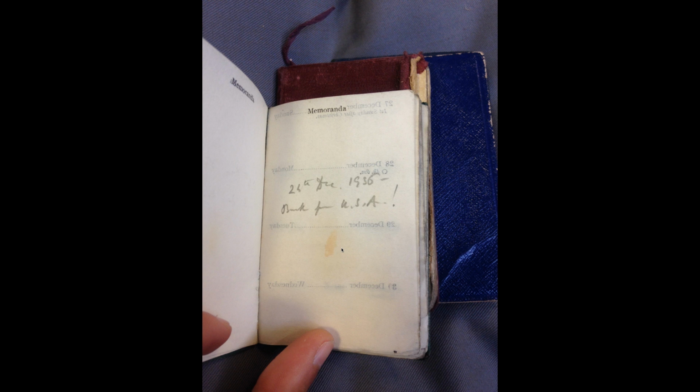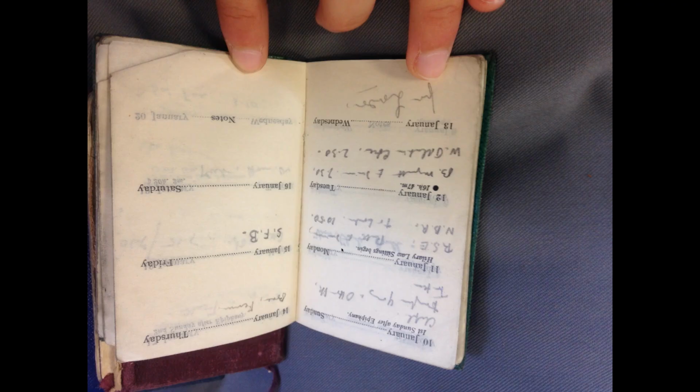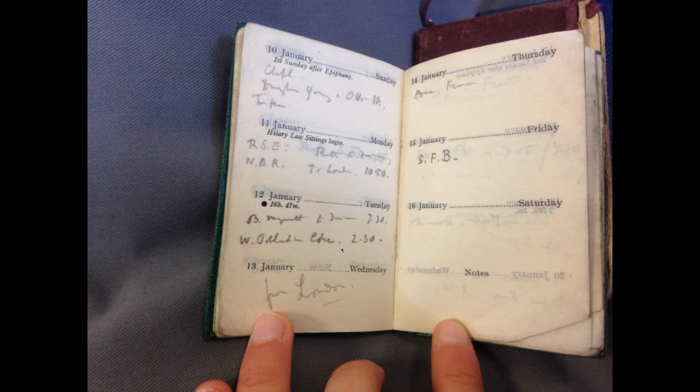Oh, look at that. On the 24th of December 1936, back from USA. I didn't know he'd ever been in the USA. That is very interesting. Actually, I did know he'd been much earlier in the US because he was involved in studying seals in the Aleutian Islands. So I suppose he must have been in the US then. These date books are always interesting to see for people. For London, okay.